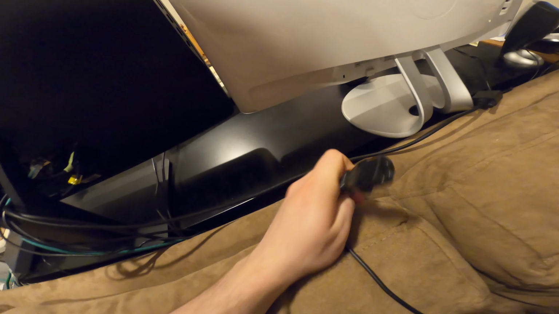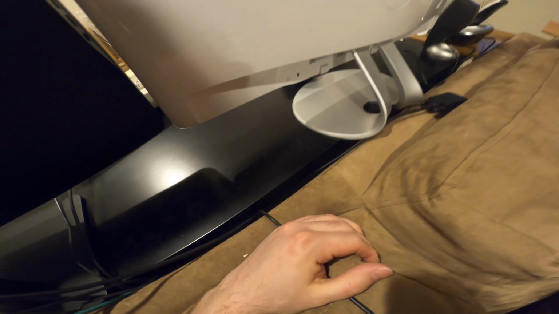This cord we don't need anymore. I will drop that down and pull that out.